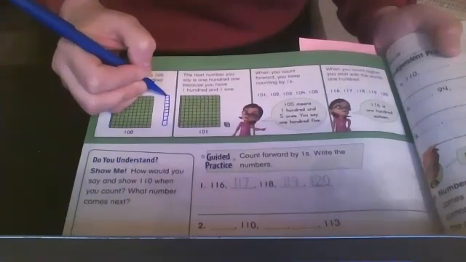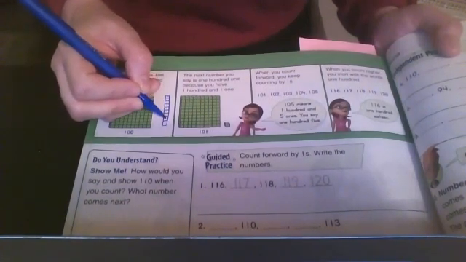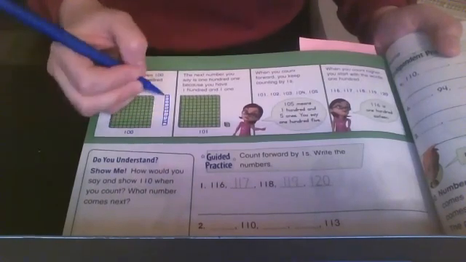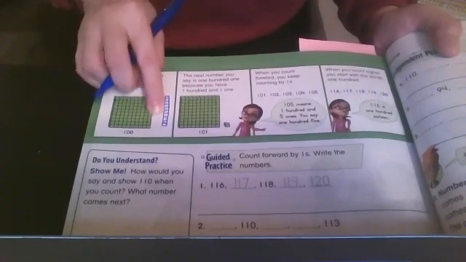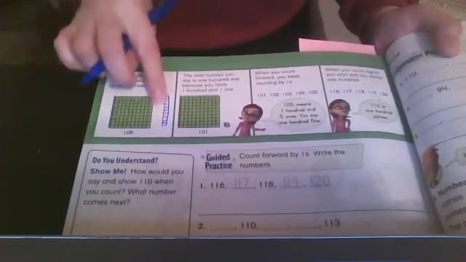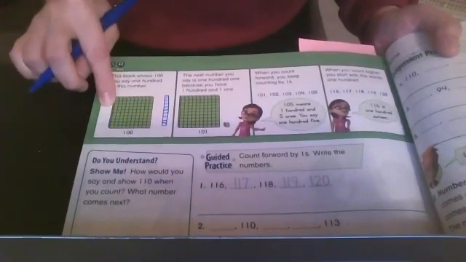So let me make sure this is right. 1, 2, 3, 4, 5, 6, 7, 8, 9, 10. Okay, it contains 10 of these cubes. So we call it a 10 or a rod. And this we call a flat, and it's worth 100.